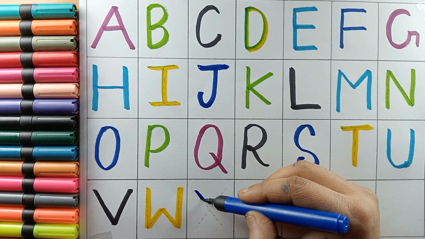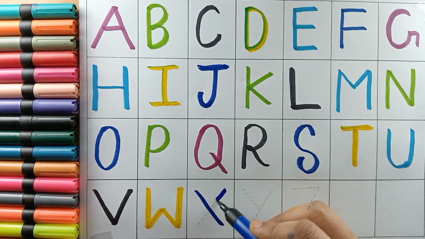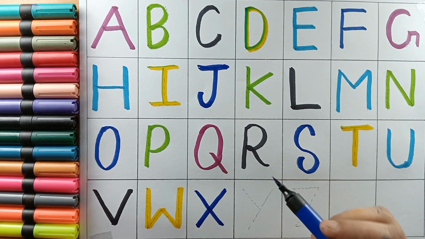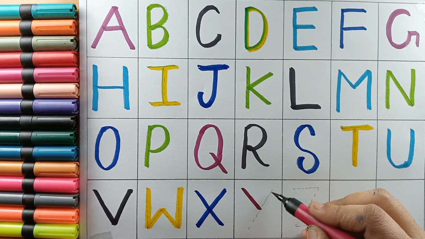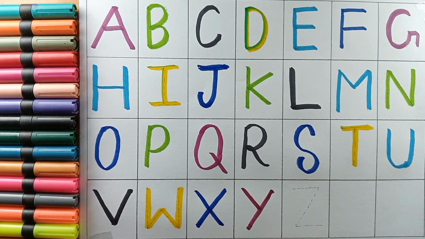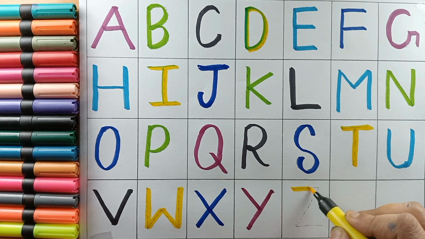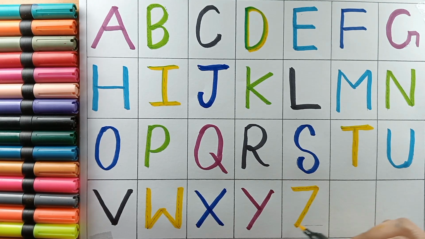Blue color. X for Xmas tree. Onion color. Y for yak. Yellow color. Z for zebra.